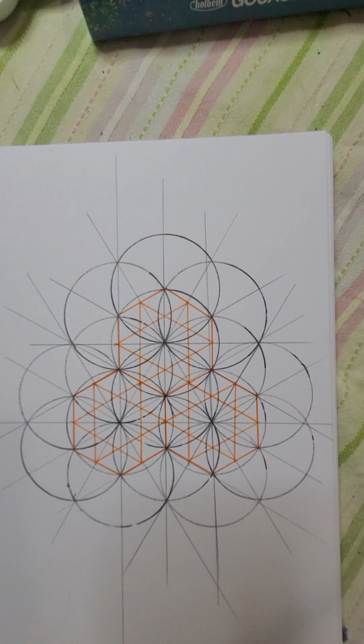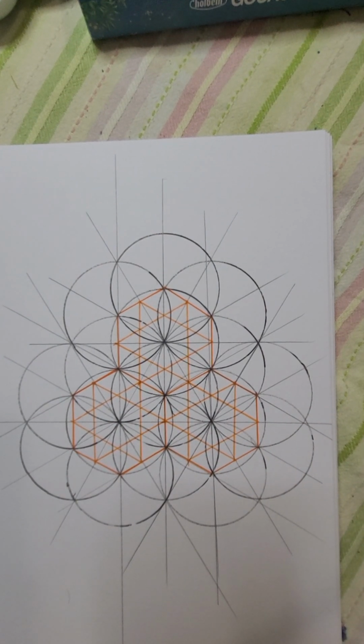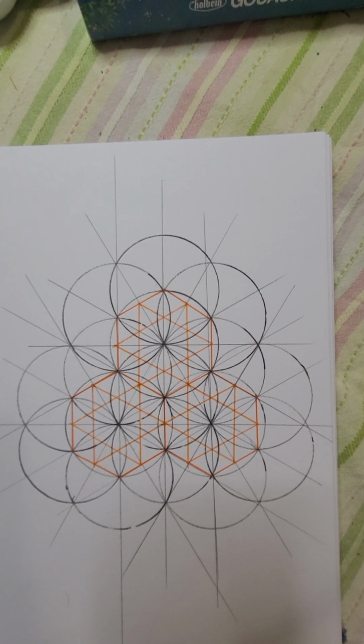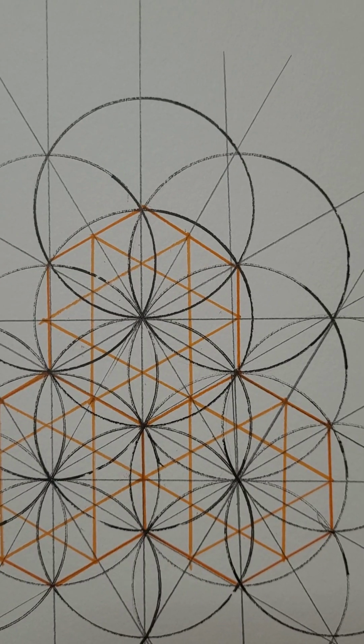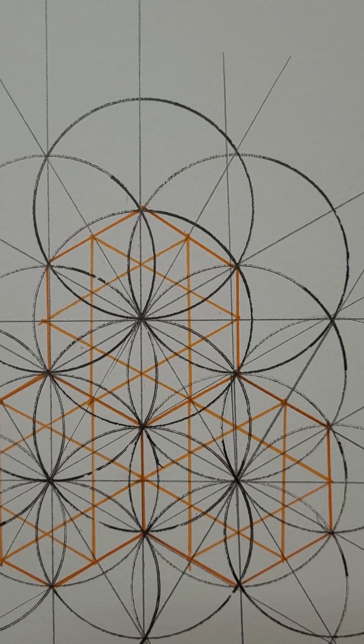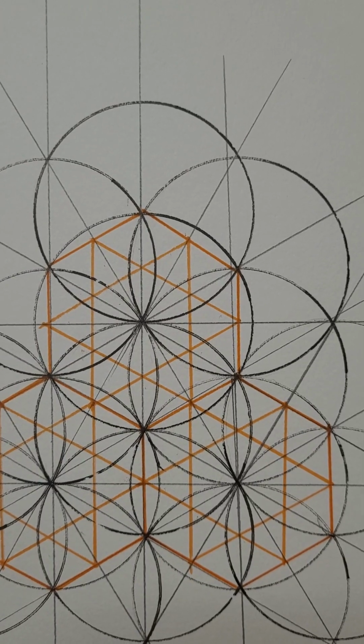All right, so now we have 6-pointed stars inside the hexagons, and I'll just zoom in so everyone can see. Okay, so you have the 6-pointed star inside the hexagon in each one.